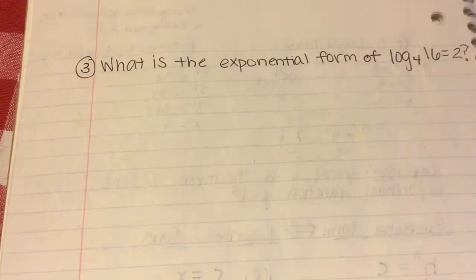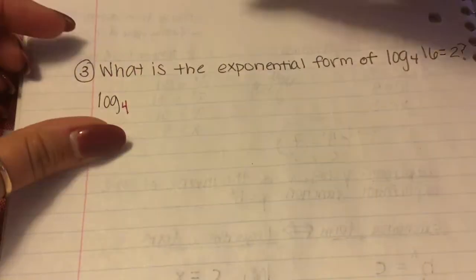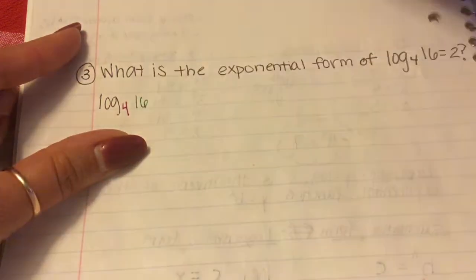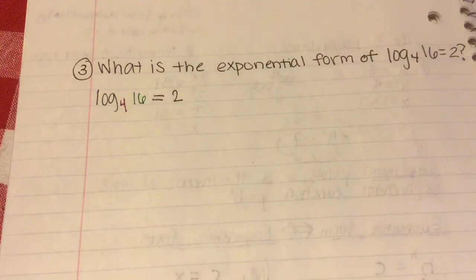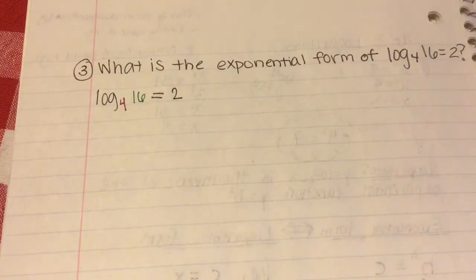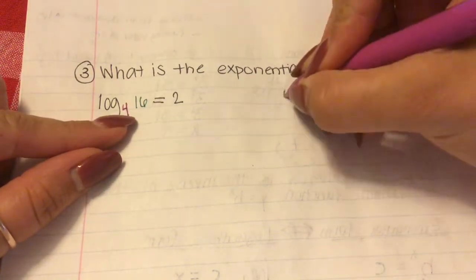Okay, so now we're going to do the exact opposite. We're going to go from logarithmic form back to exponential. I'm going to write log base, in pink, of 16, in green, equals 2. I can do the exact same process. Start with the base. The base is the place where you want to start your problem. So start with the base, 4, and do the same thing.